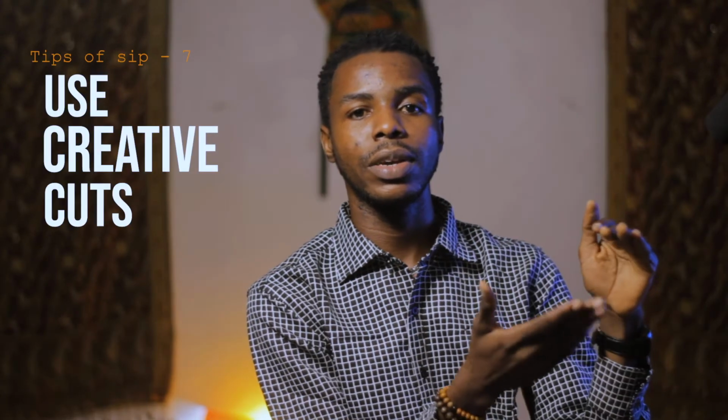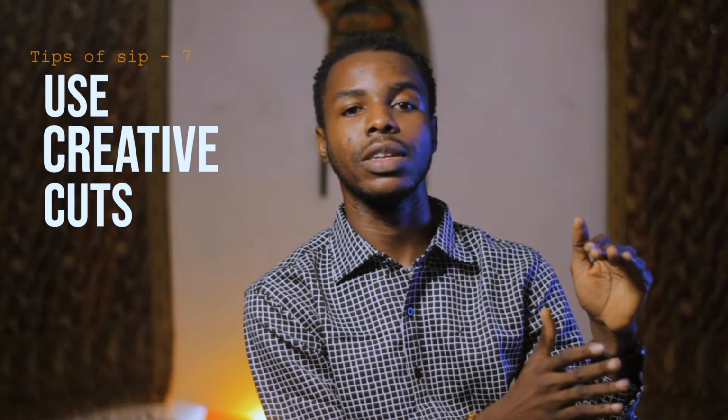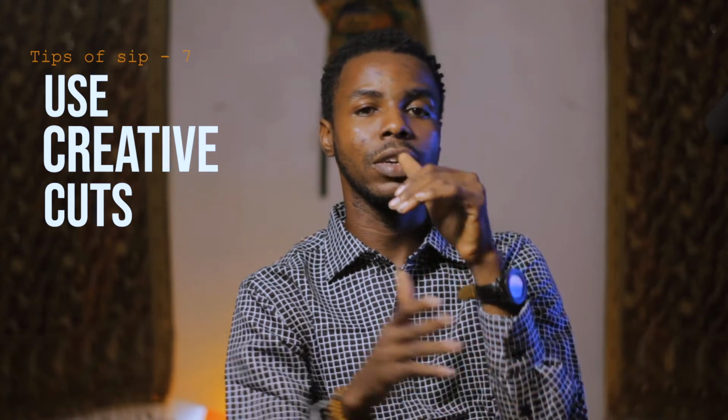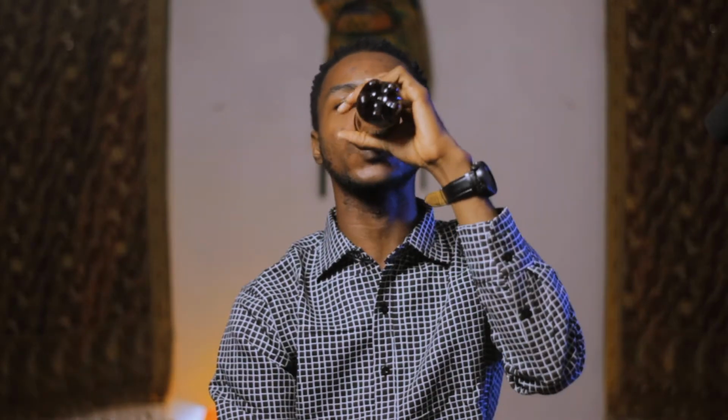Tip number 6. It's Tips for Sip, guys. This tip is peculiar to me because I love it. It's when you take the visuals of another frame, you extend the visuals, but you don't extend the audio. So you extend the audio of frame B into frame A.